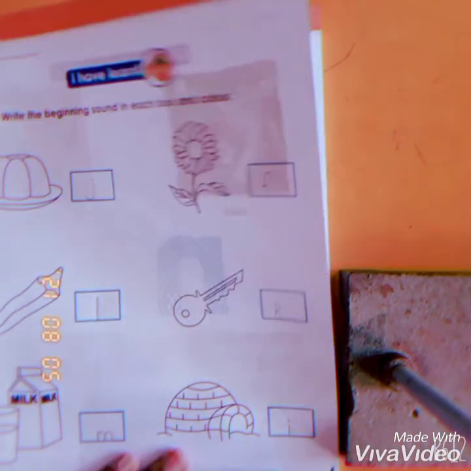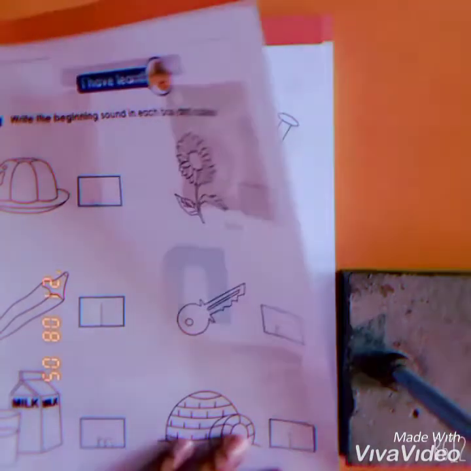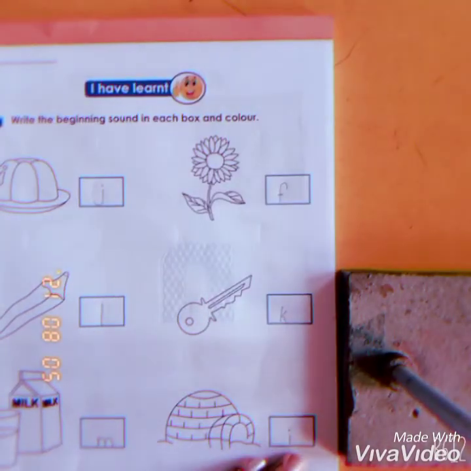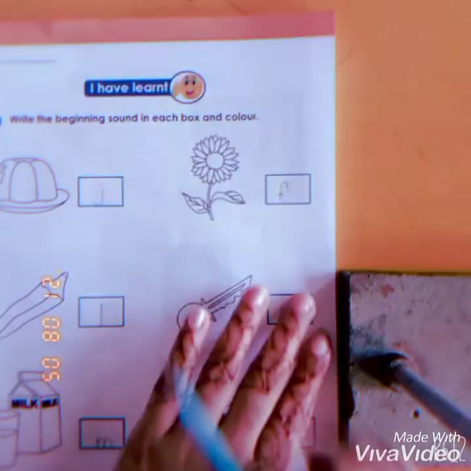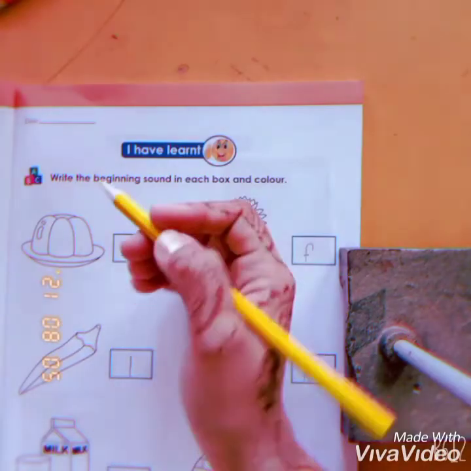Students, now you have to color in pictures. It's jelly. You have to color in jelly. I have a yellow color here.